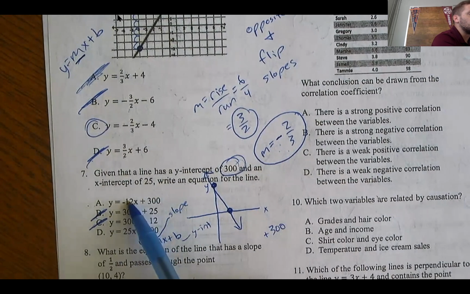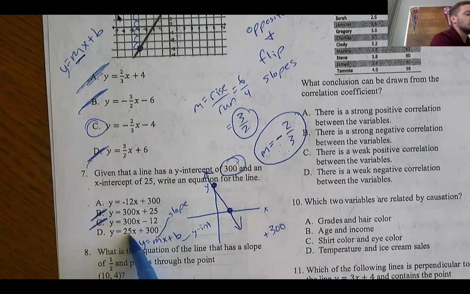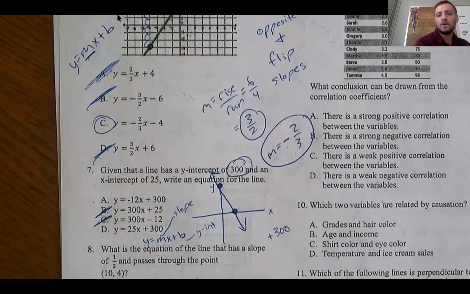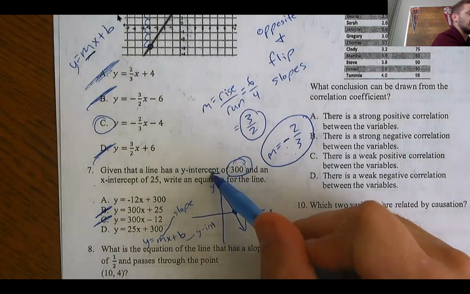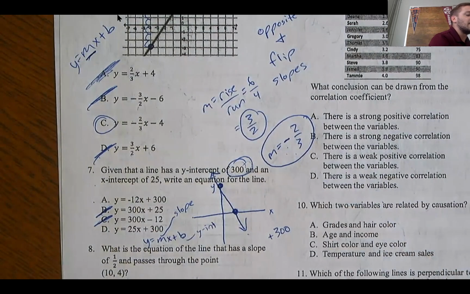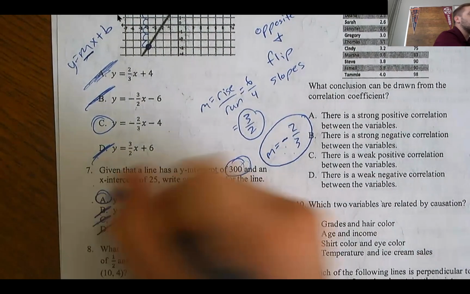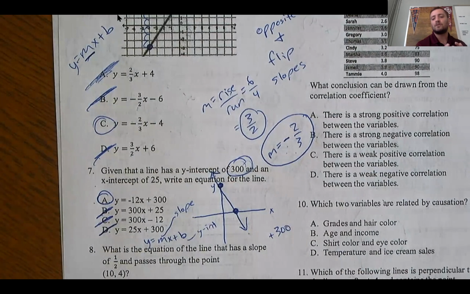So now look at the difference between answer choice A and answer choice D. Answer choice A has negative 12 as the slope. Answer choice D has 25 as the slope. Look at our line here. Is that a positive or a negative slope? Well, it starts high and it goes low, so this is a negative slope. So I can actually get rid of D. I know the answer has to be A without doing any sort of formulas. Just by graphing the y-intercept and the x-intercept, I can tell what my y-intercept is, and I can tell if the slope is positive or negative. So we can get to our answer just like that.